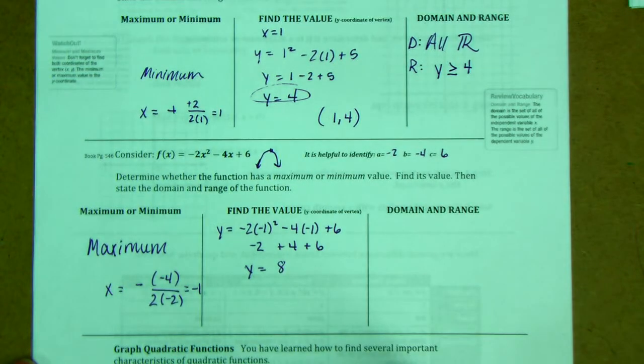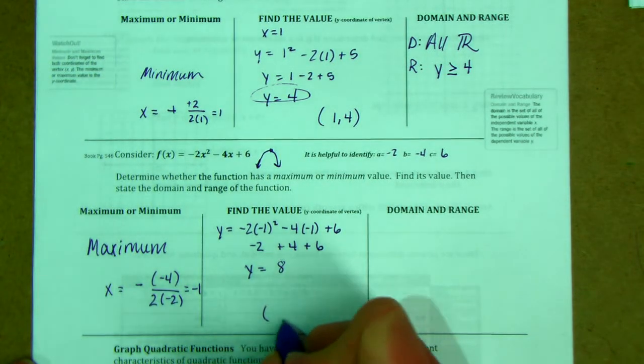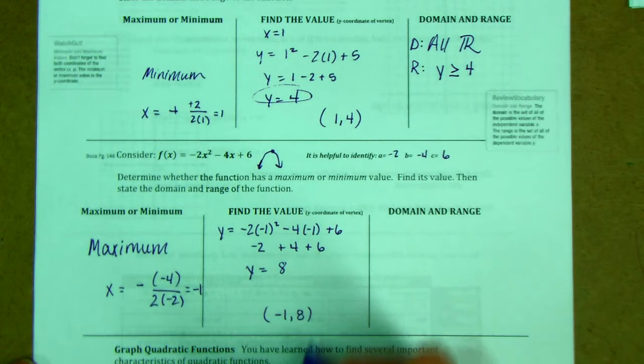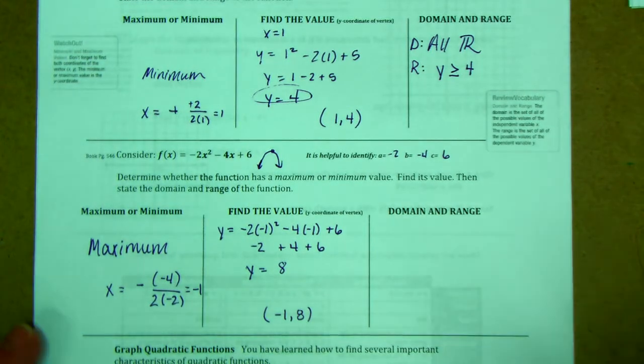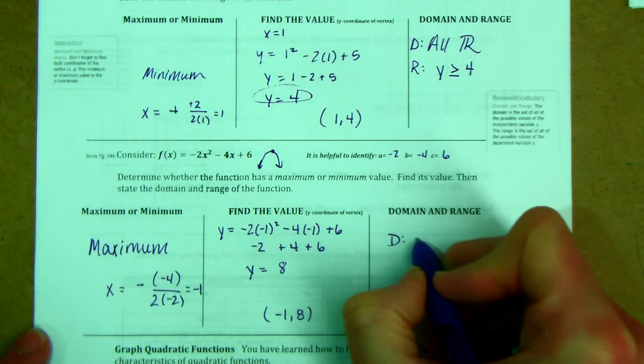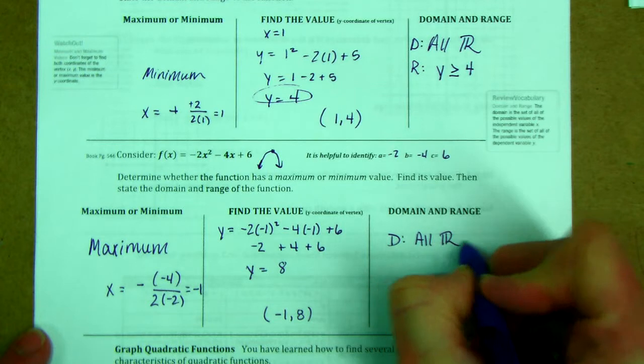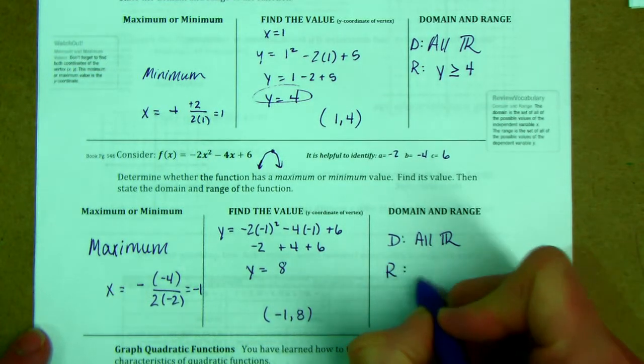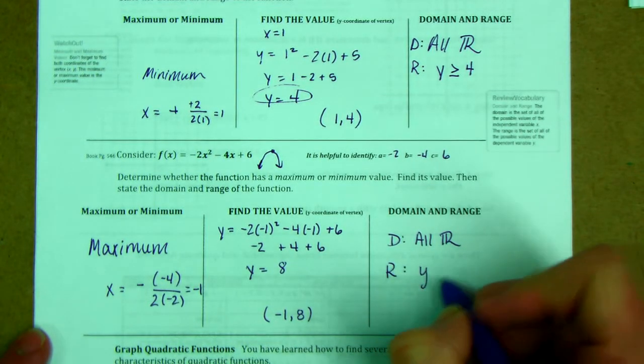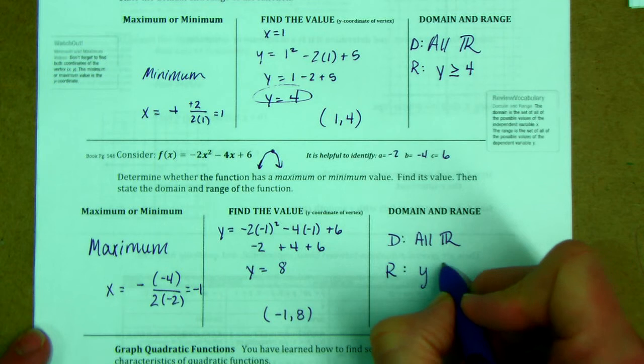And our domain is, as always, all real numbers. And our range is going to be y must be less than or equal to 8, because this is as big as it goes, as maximum. So it's got to be less than that.